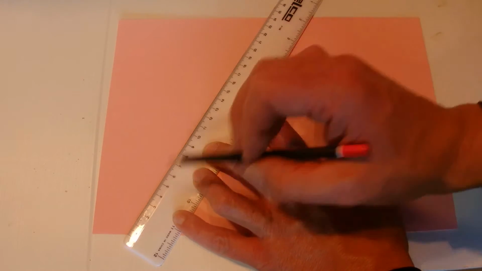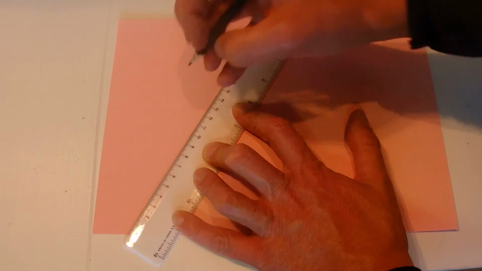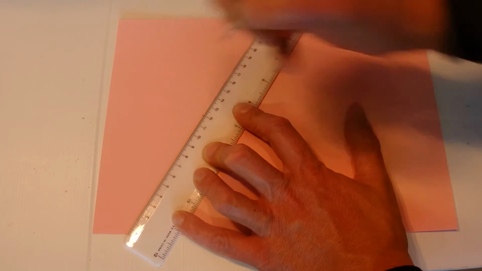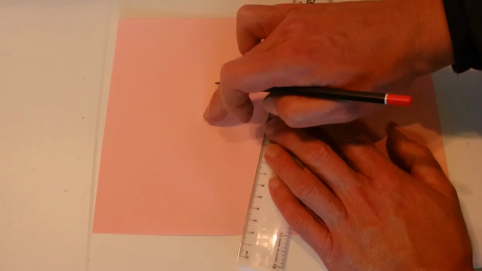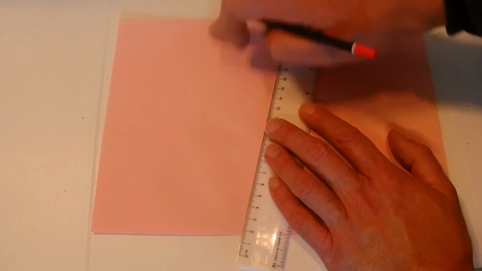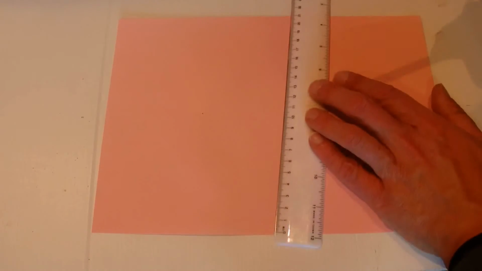And if I take the halfway point between the 0 and the 24, which is 12, and put a little mark there, then that is going to be the perfect middle distance between this side of the paper and the other side of the paper.